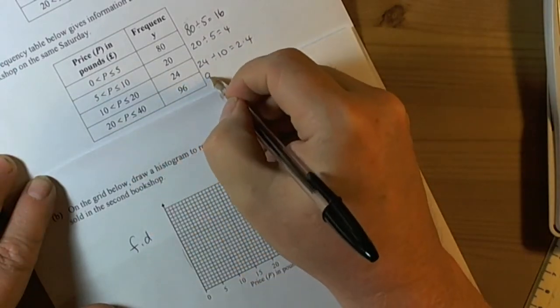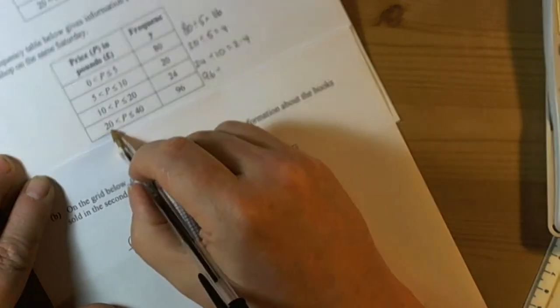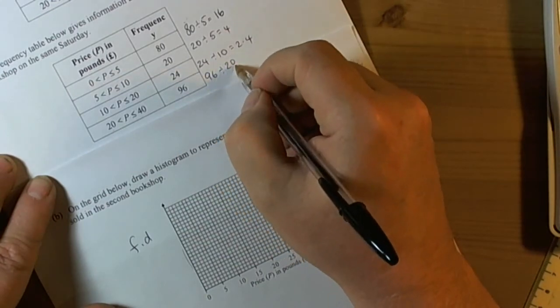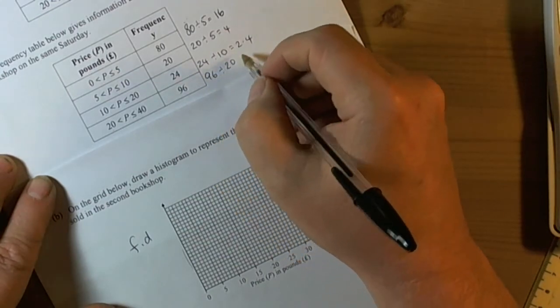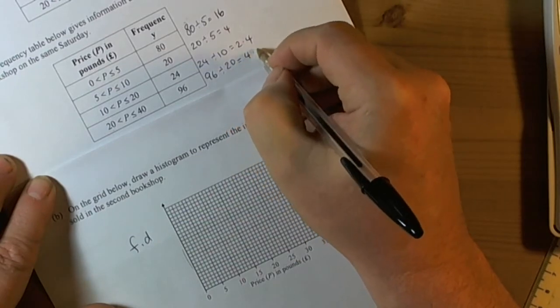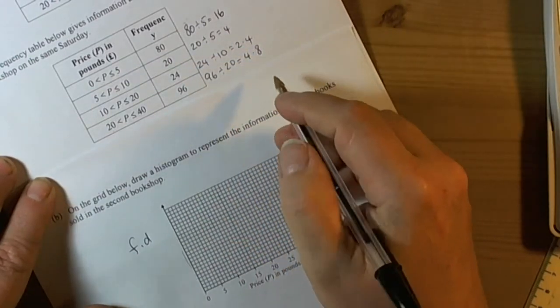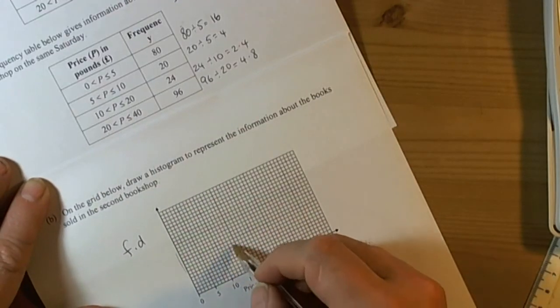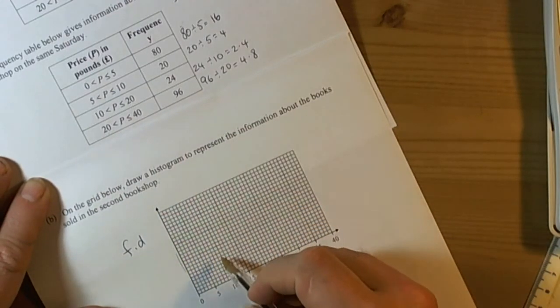And here we've got 96 divided by a width of 20. 96 divided by 10 is 9.6, and a half of that is 4.8. So those will be our frequency densities, and to plot the graph then we need to draw bars.